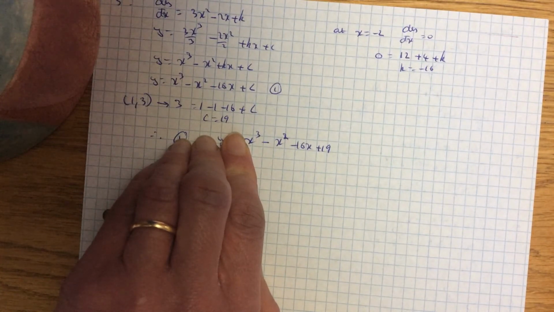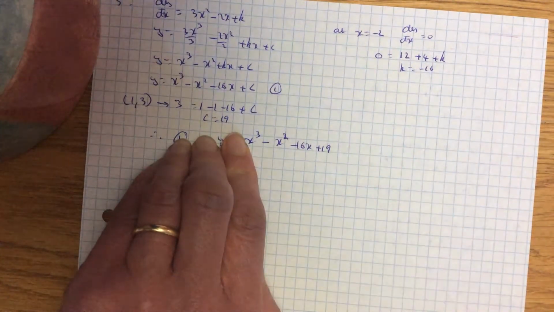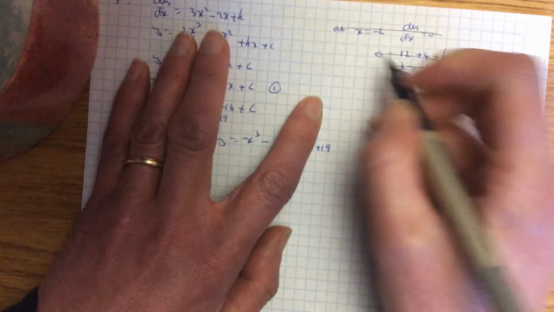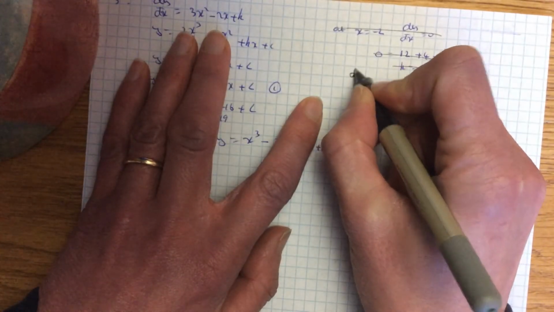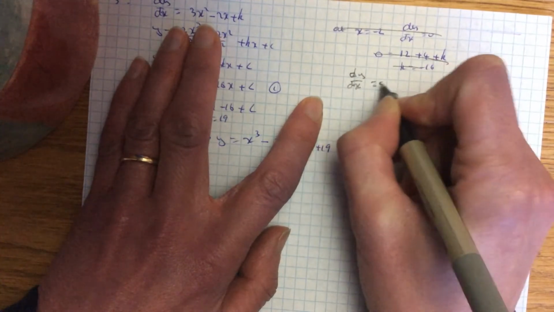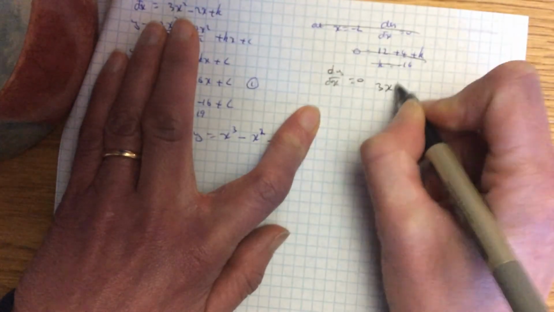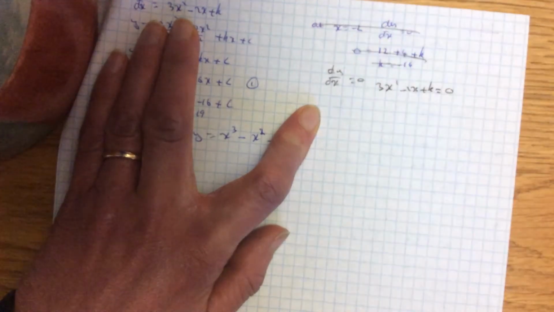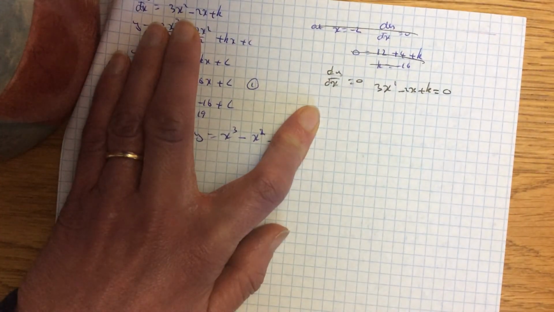So just checking here, I think I made a wee mistake there. Yep, and just fix this now. So dy by dx equals 0. So 3x squared minus 2x add k equals 0. And you're told that it's got a maximum point x equals minus 2.